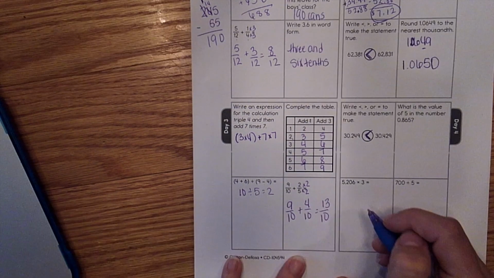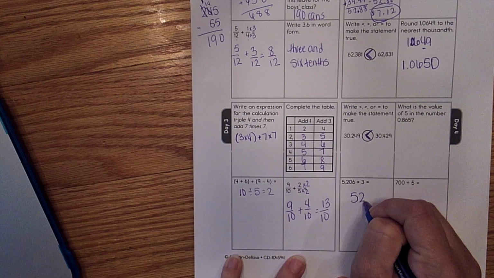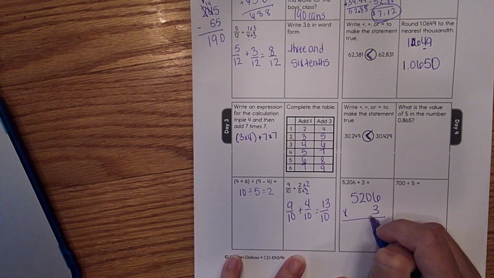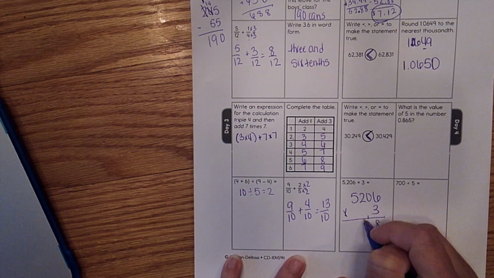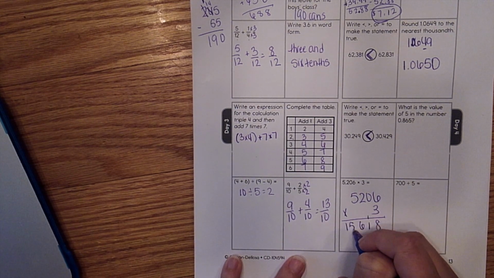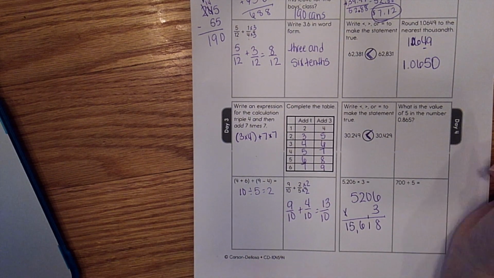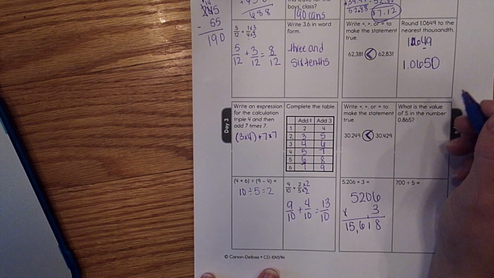Let's do some multiplication. 5,206 times 3. 3 times 6, regroup. 15,618.